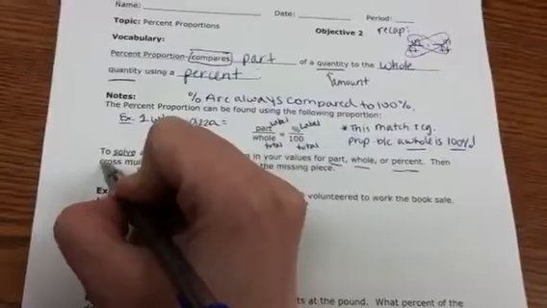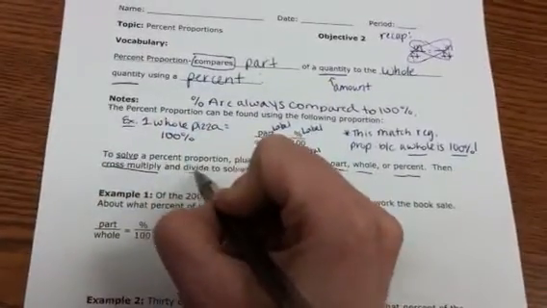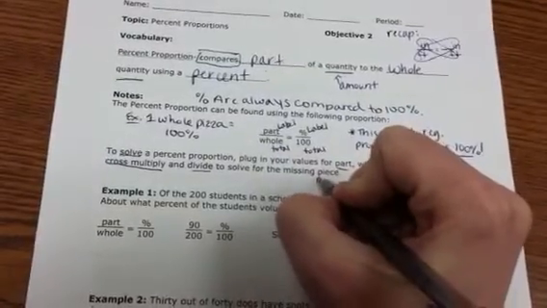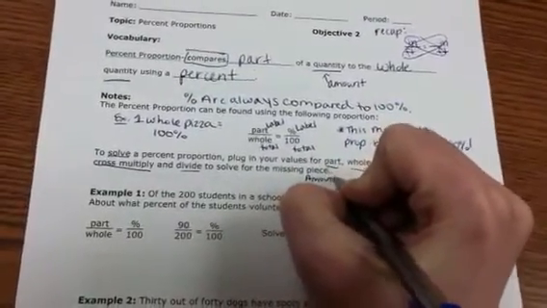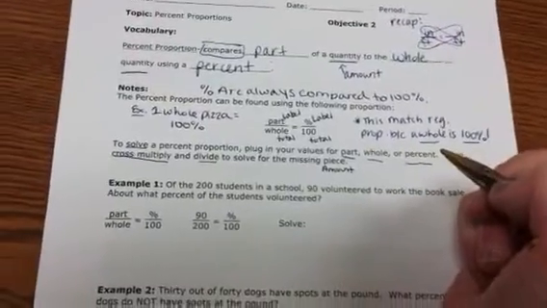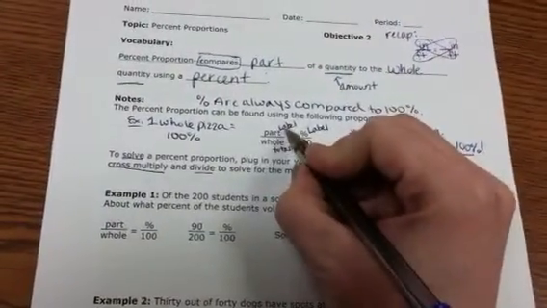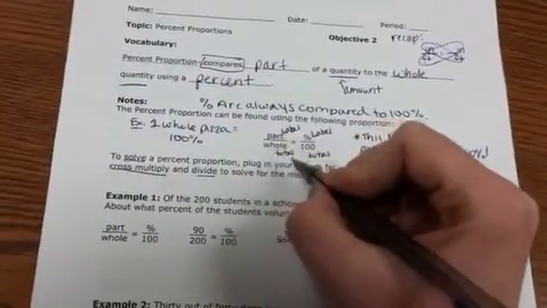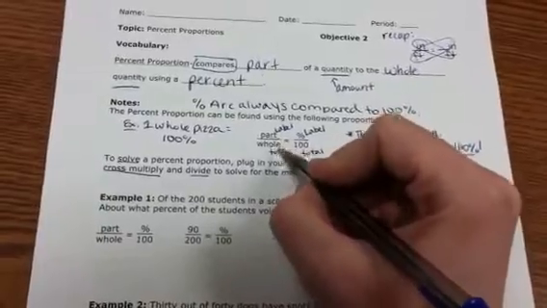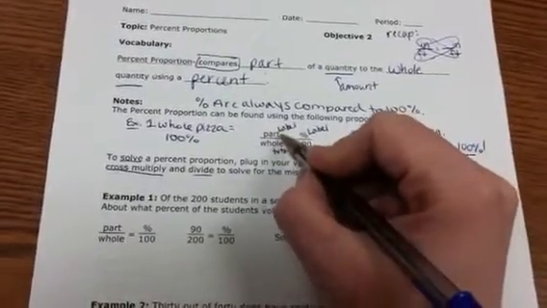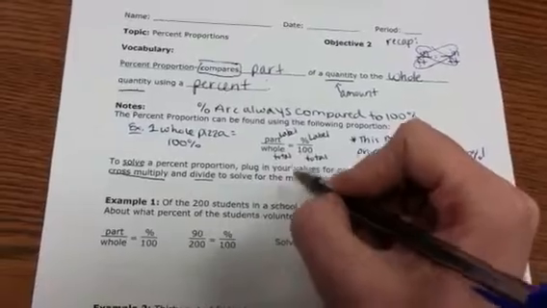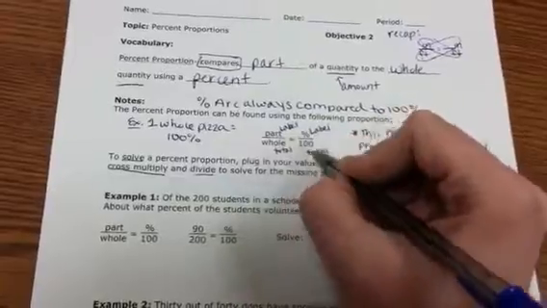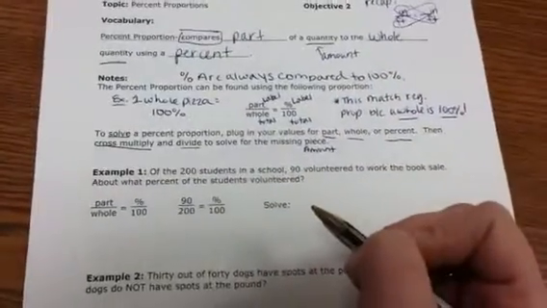Then we cross multiply and divide to solve for the missing amount or value. And you must always label, because you could find different parts. If I said how many pepperonis are out of all your slices, or how many sausage, or how many are cheese out of your slices of pizza, you have to label to tell us what part you're finding.